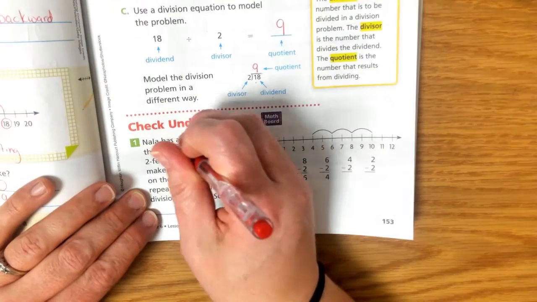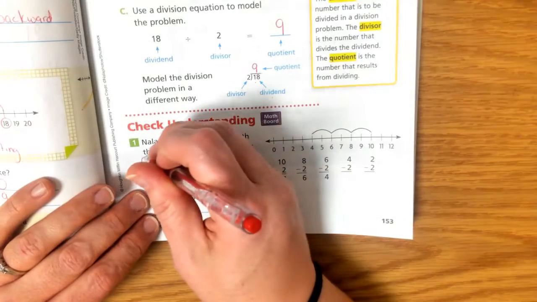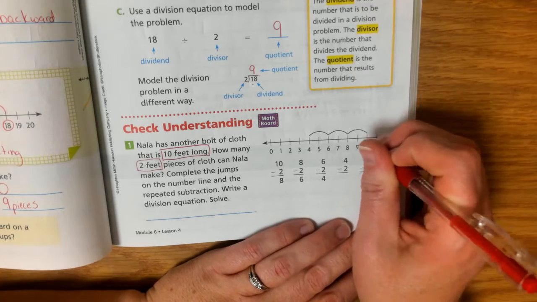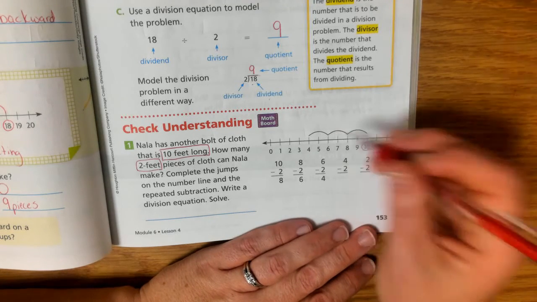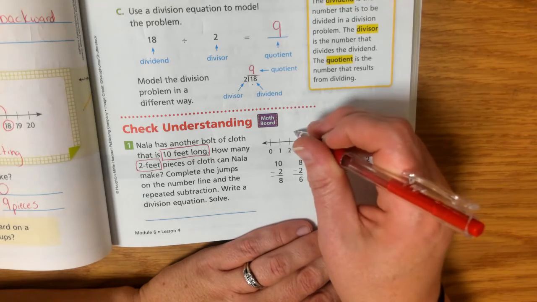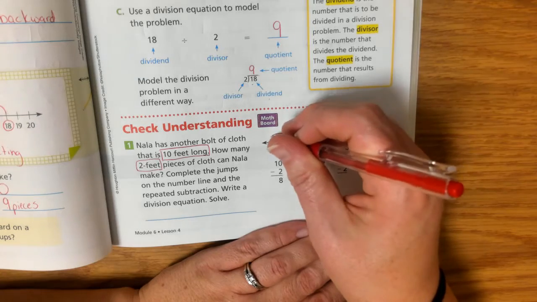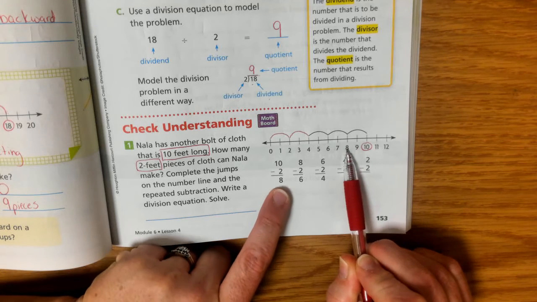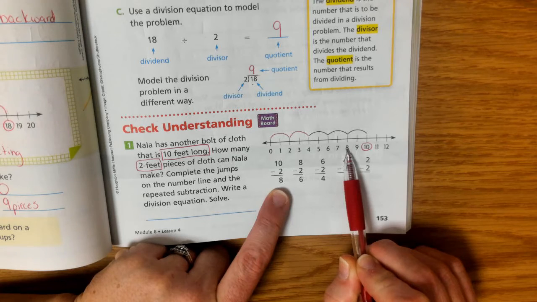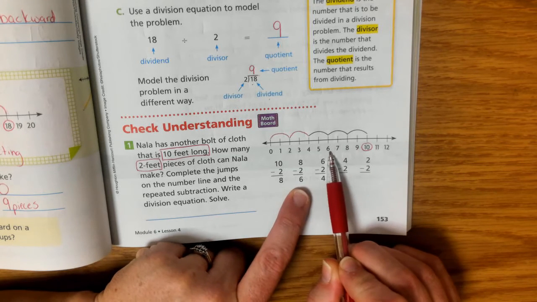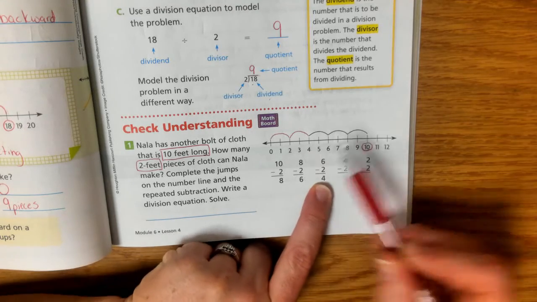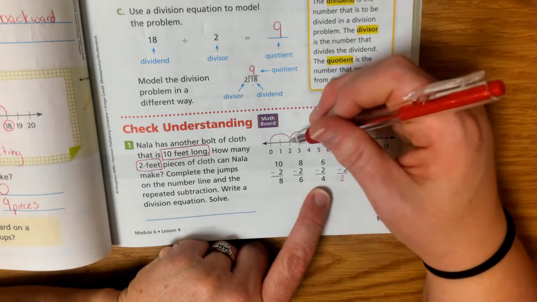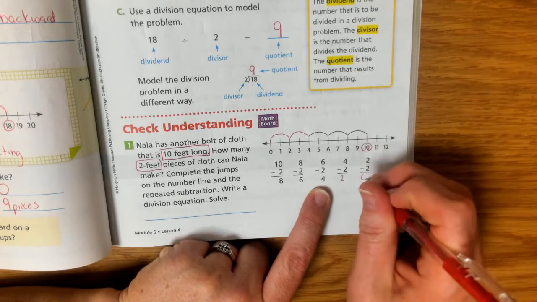So we know her bolt is 10 feet long, and she wants to do them in 2 feet pieces. Okay? And notice this has already been started for us. We started at 10, and they jumped down 2, another 2, another 2. So we need to continue it. There's another 2, and there's the last 2. So 10 minus 2 equals 8. 8 minus 2 equals 6. 6 minus 2 equals 4. 4 minus 2 equals 2. And 2 minus 2 equals 0.